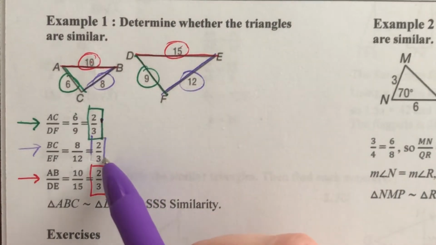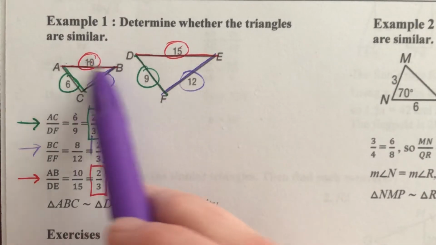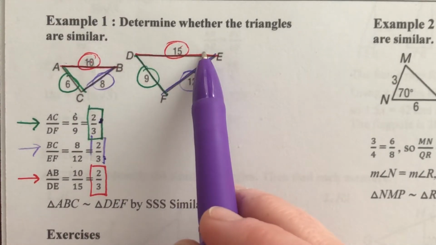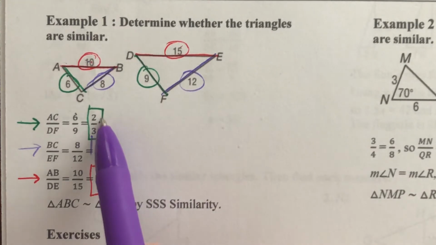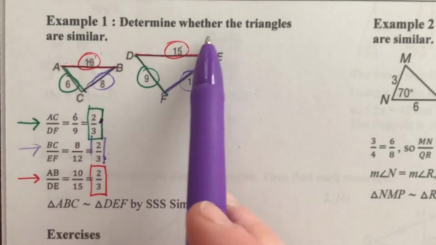So the ratio from one corresponding side in one triangle to the corresponding side in another triangle is constantly the same, 2/3. For every 2 units here, there's 3 units here.